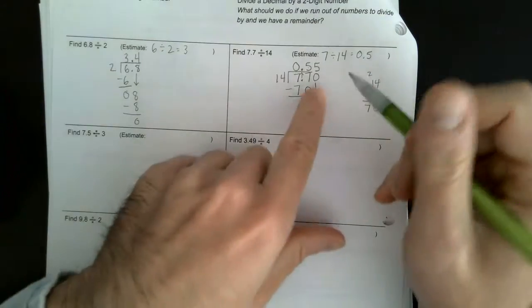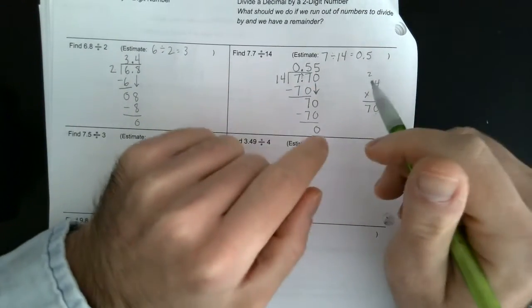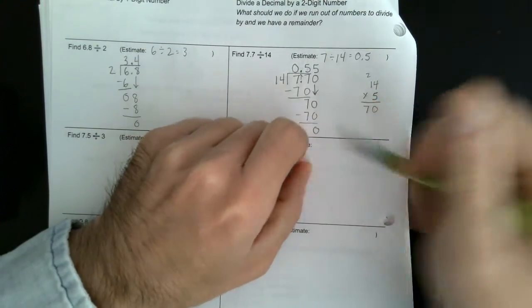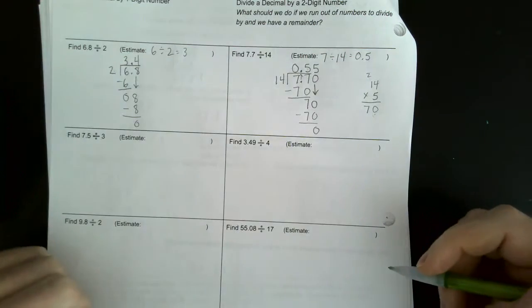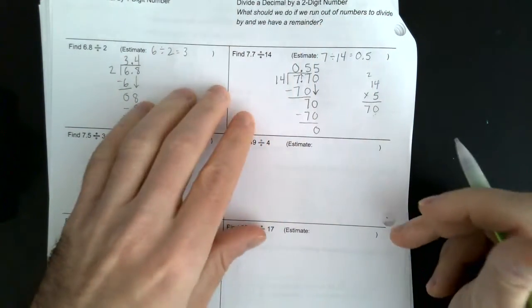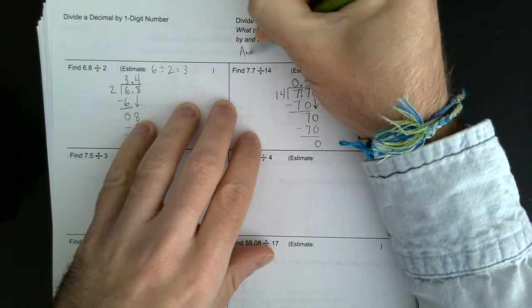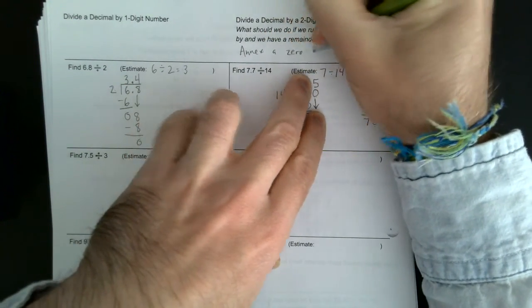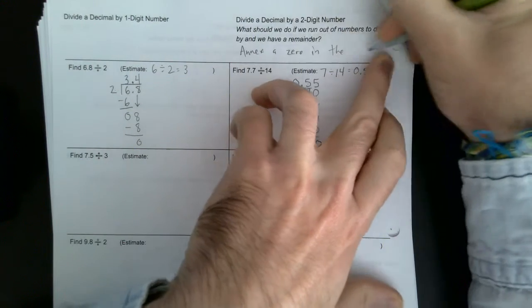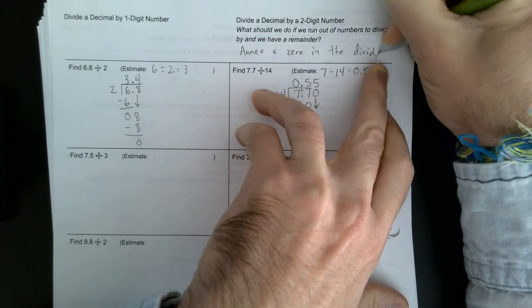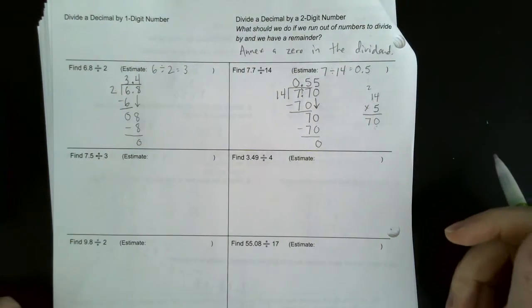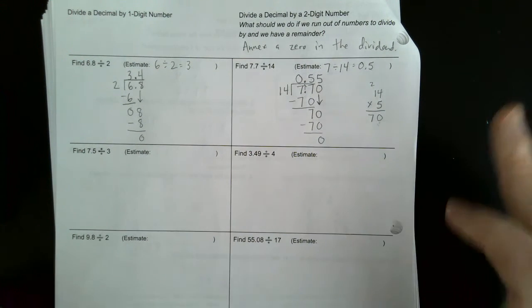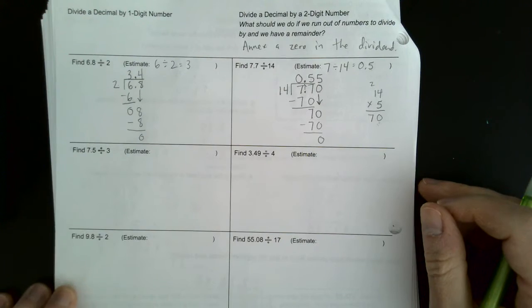So the key thing here was that if we run out of numbers to divide and we still have a remainder, we need to annex a 0 and then bring it down to keep dividing. So what should we do if we run out of numbers to divide? Annex a 0 in the dividend. And the dividend is the number we're dividing. So that might come up again today. So that's what we're going to do if we run out of numbers.